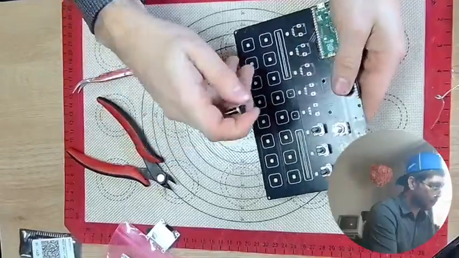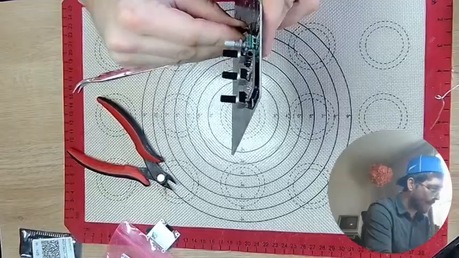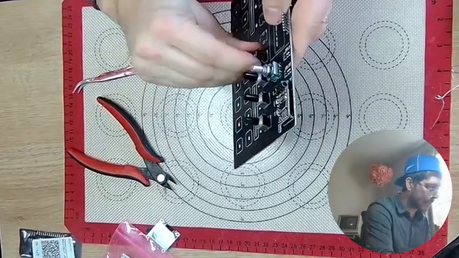Cool. And this is gonna be a piece of cake to solder. It doesn't get easier than this.